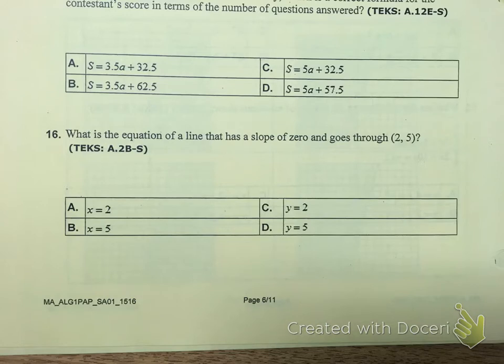For number 16, first thing that should jump out at you when you read it, it says if a line has a slope of 0. So if you remember what a slope of 0 looks like, if you think about Slope Dude's Mountain, we go up, down, 0, undefined. So a slope of 0 is going to be that flat part right there. That has a slope of 0. And it goes through 2, 5.